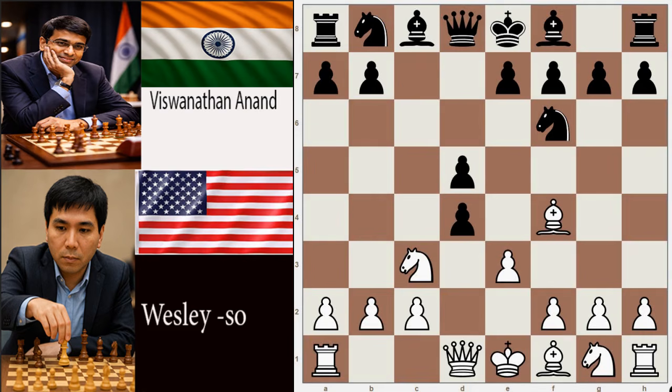Anand captures on d4 with the c-pawn, eliminating Wesley's central pawn and forcing the structure to transform. Wesley recaptures with the e-pawn, restoring material balance while establishing a more dynamic central pawn structure.